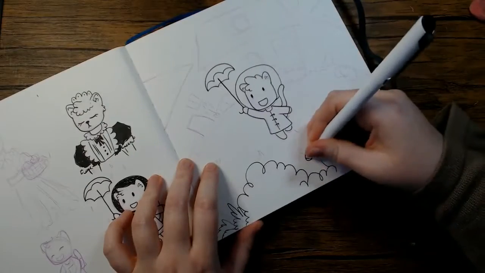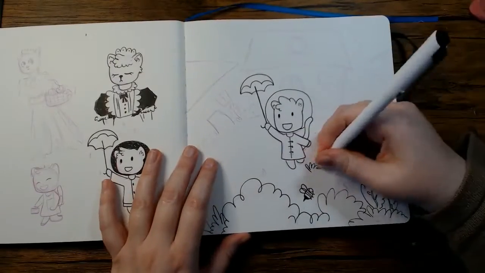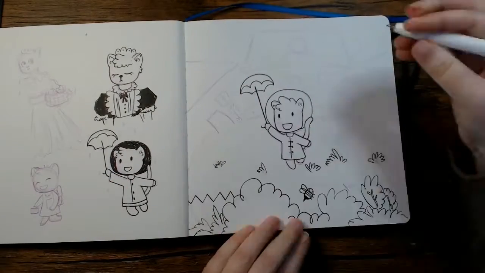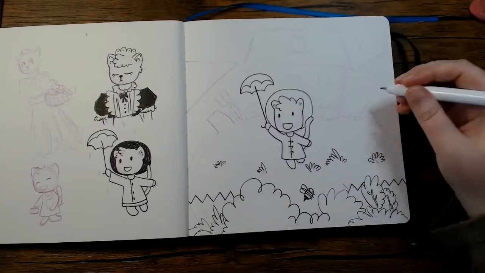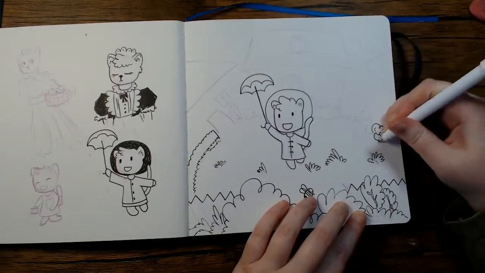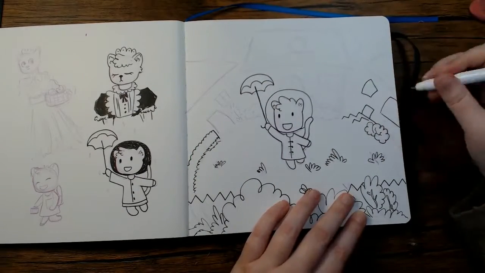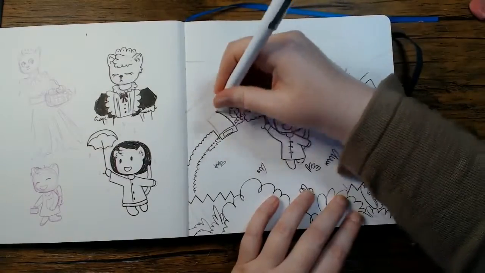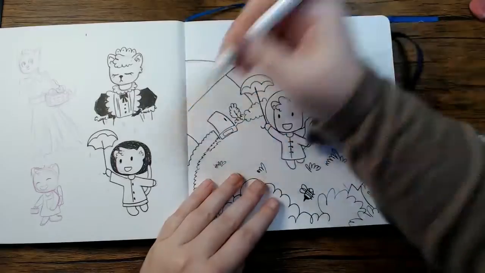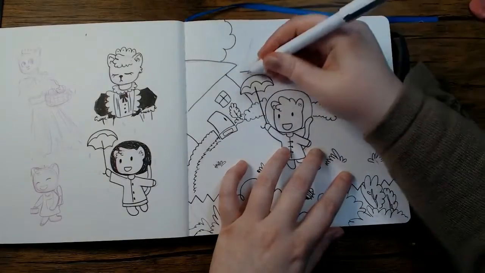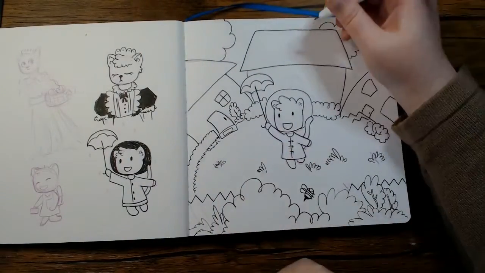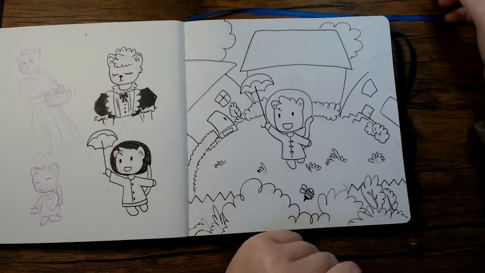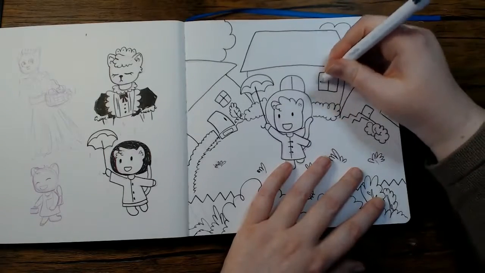And then, as you can see here, I started outlining everything in Ohuhu fine liner pens. And then from there, I decided, all right, let's color it in with Ohuhu brand, not sponsored, Ohuhu brand alcohol markers, because that's probably my favorite thing to use in my sketchbook.